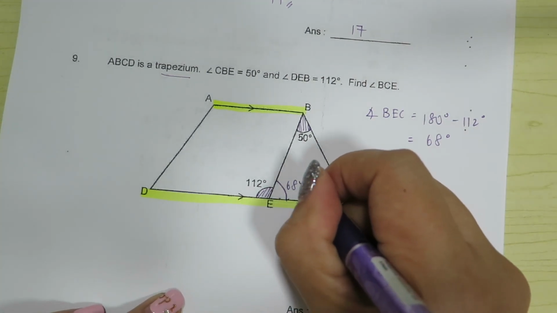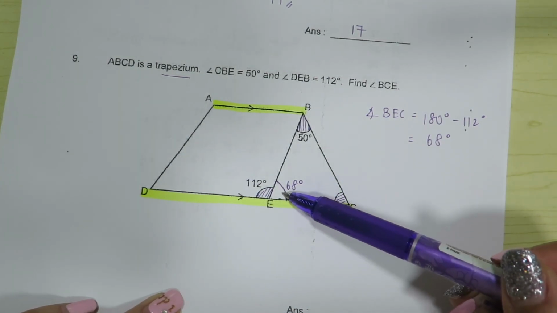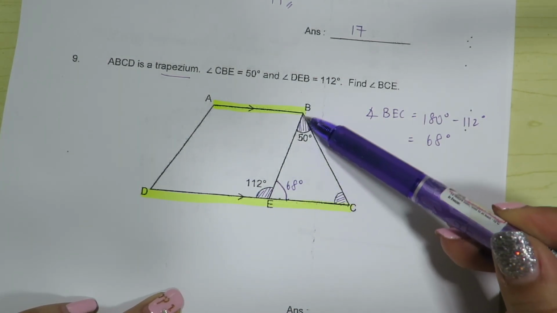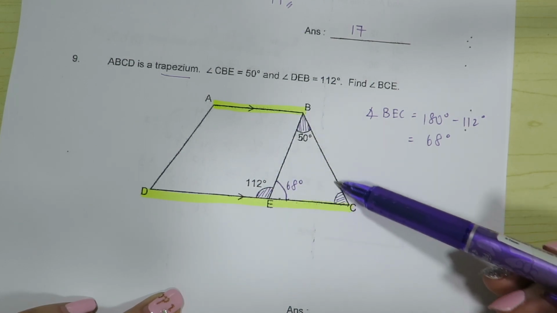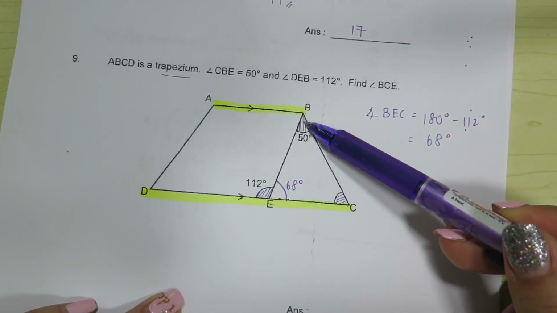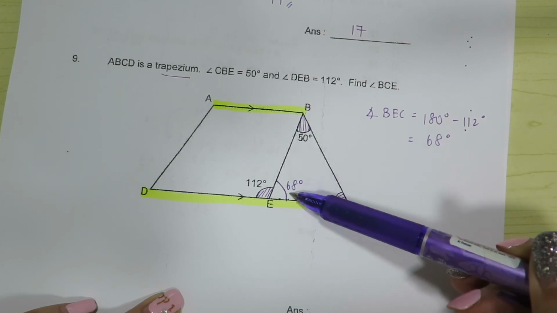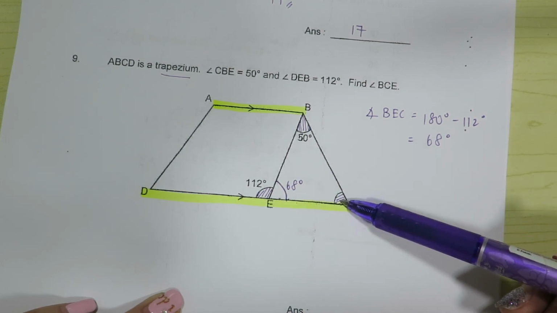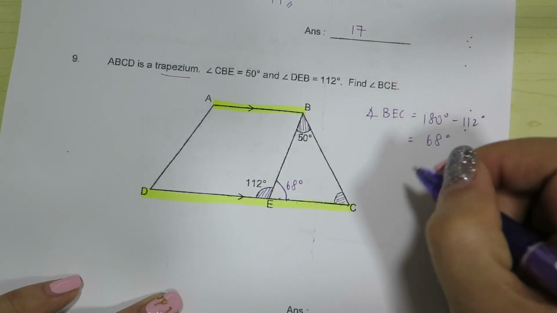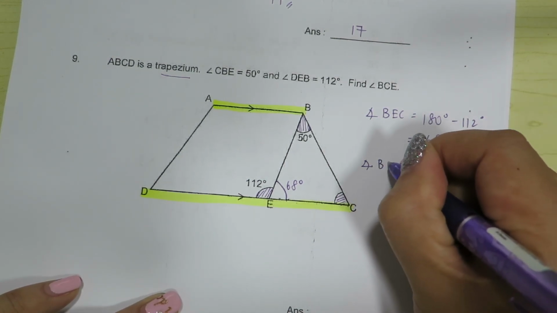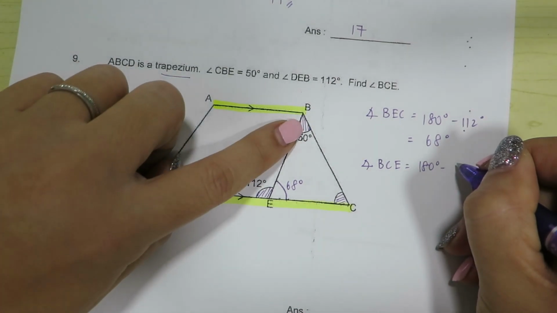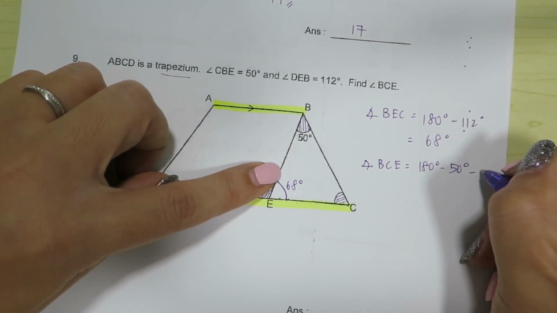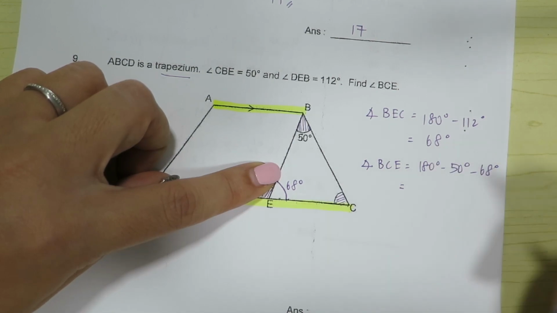So this is 68. So once I have this, do you see we have a triangle here? So angles in a triangle make up 180 degrees. So which means this plus this plus this will be 180. So now in order to find angle BCE, we will take 180, minus away 50, and we take away 68.